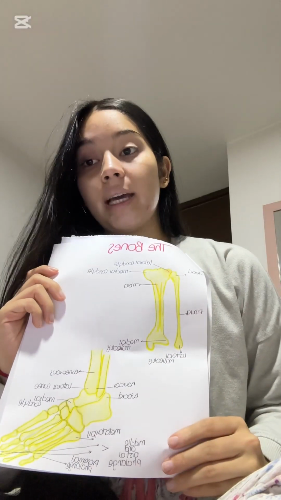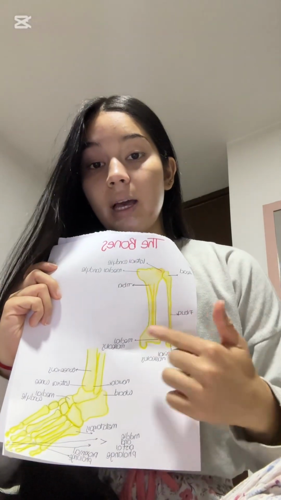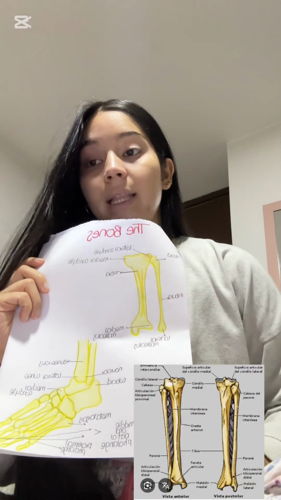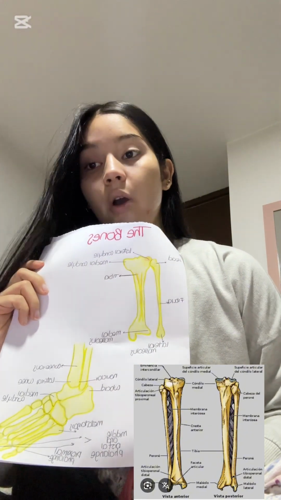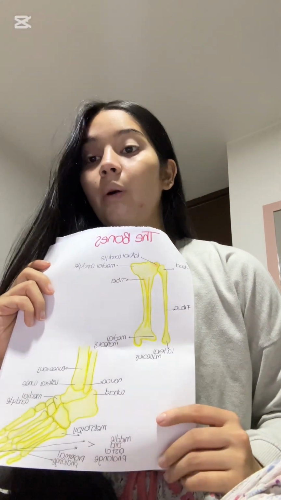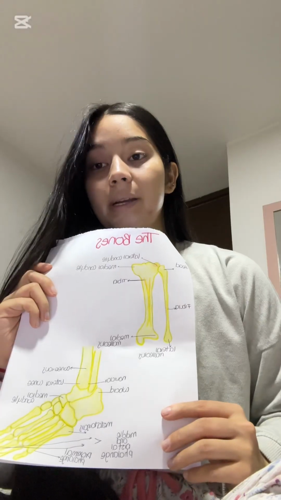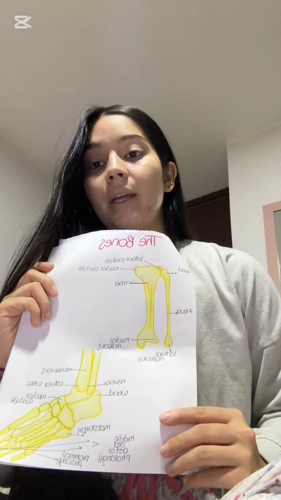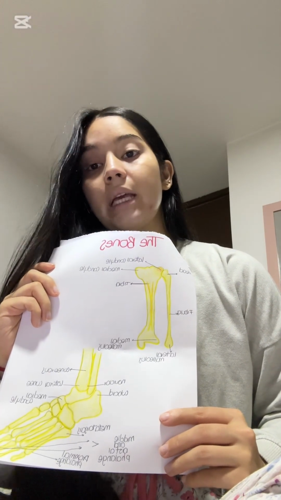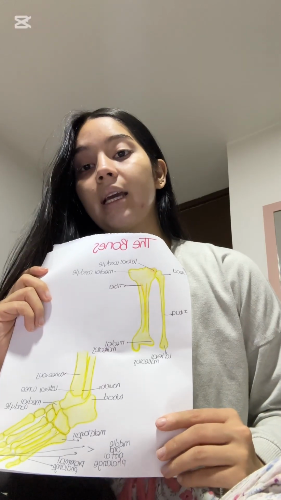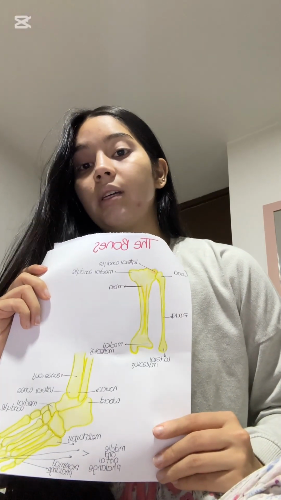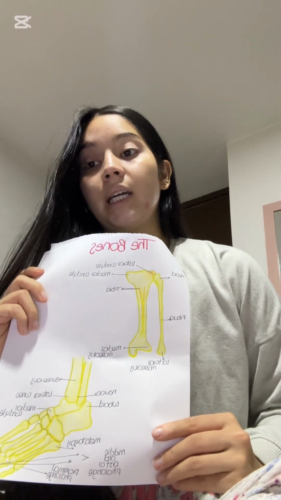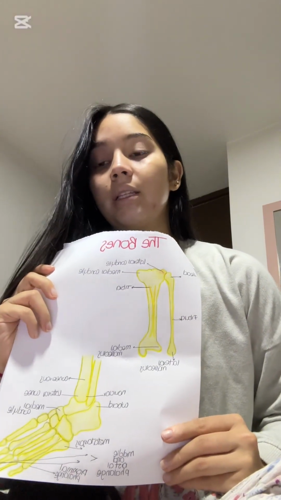The leg contains two bones, the tibia and fibula. The tibia, also known as the shin bone, is the primary weight-bearing bone. It forms the knee joint with the femur and the ankle joint with the talus.